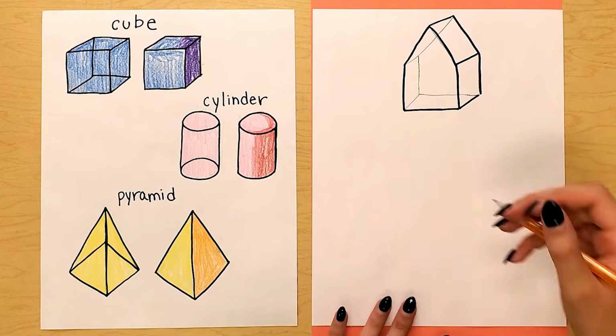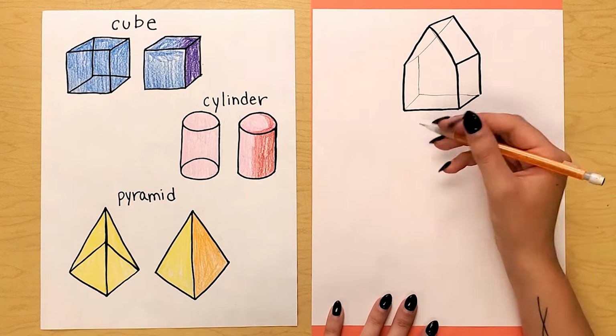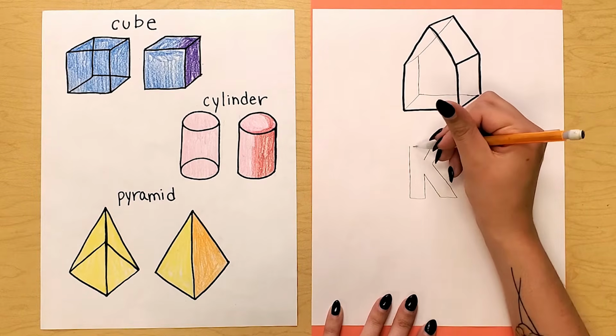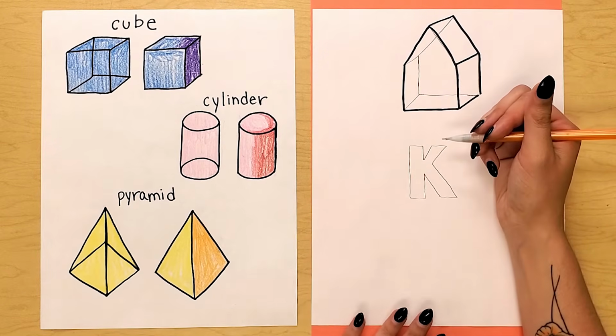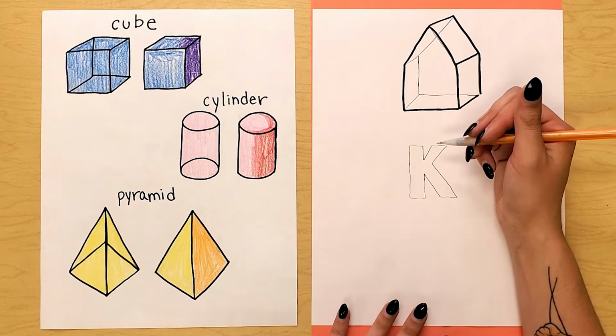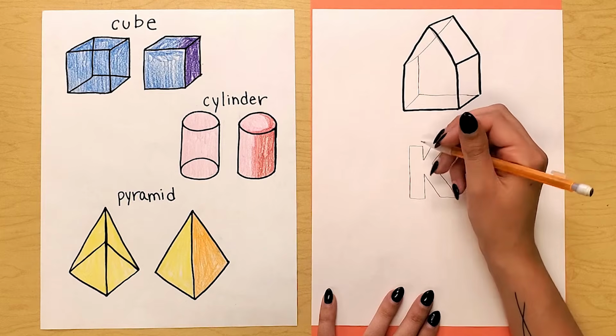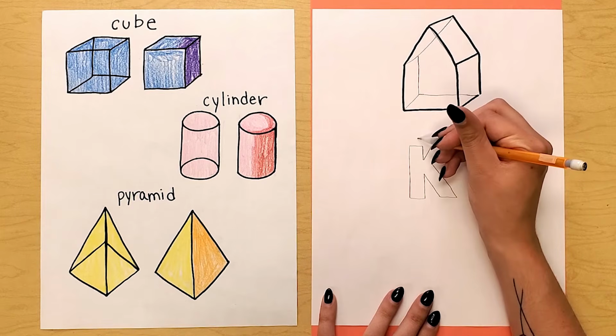You can also do it with things like bubble letters. Now this is obviously going to be a bit trickier. Also, it's hard to make this shape exactly the same, so I'm going to try my best, but I know it's not going to be perfect, and that's okay.